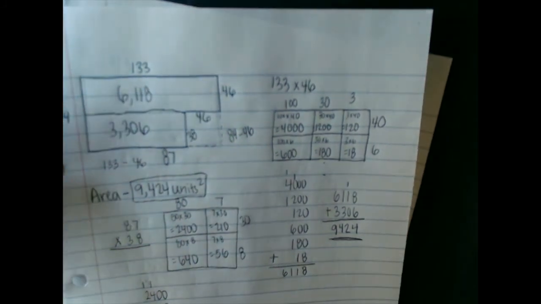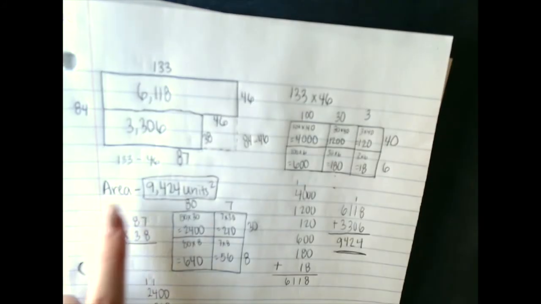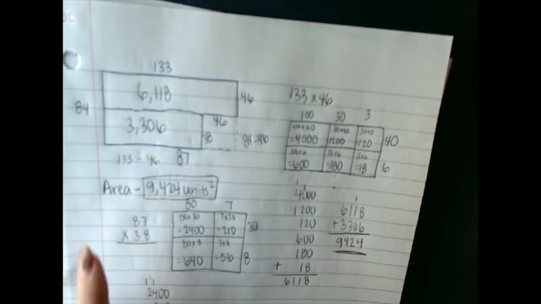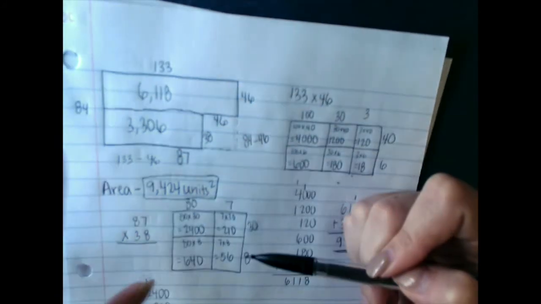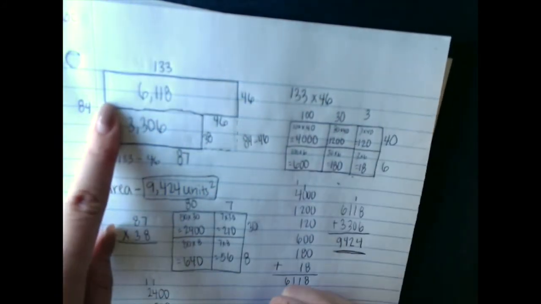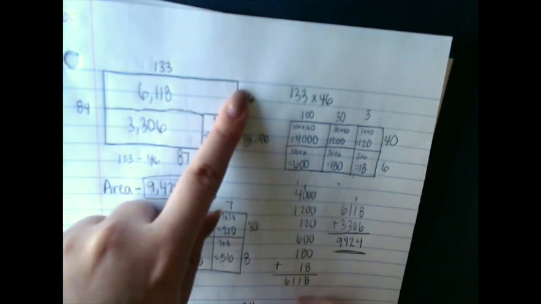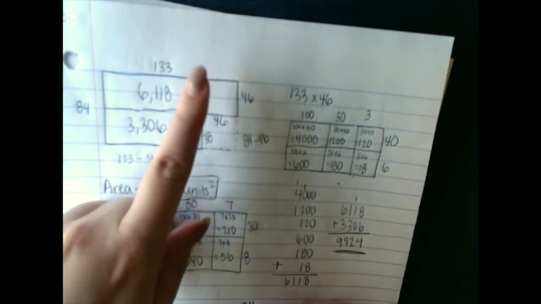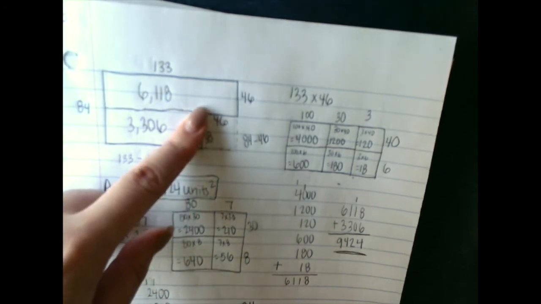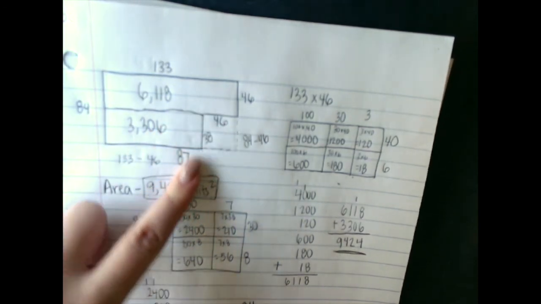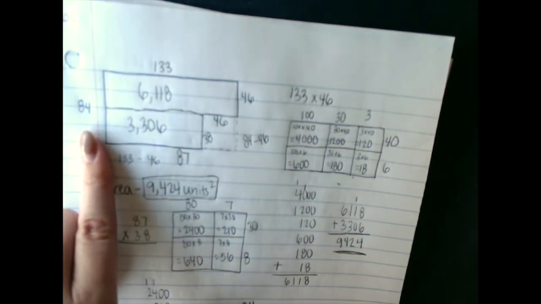The final step we need to do, we did area, we need to do perimeter. So we are going to add up those sides of this shape. So my first side is 84. I have 133, 46, 46, 38, 87.